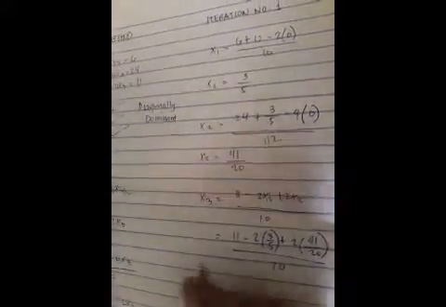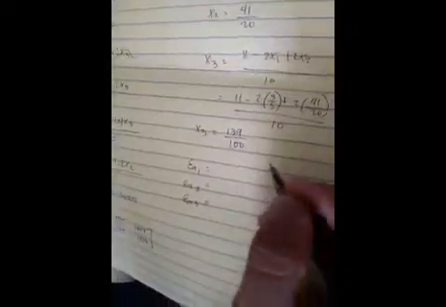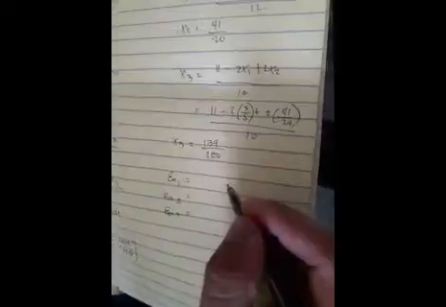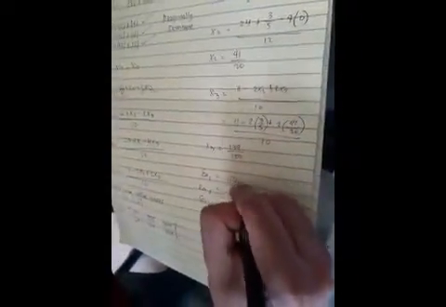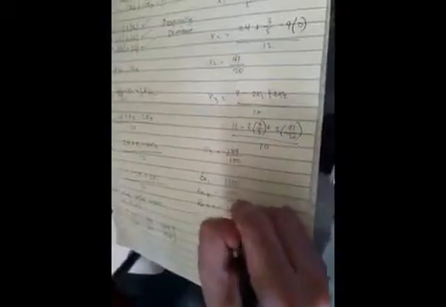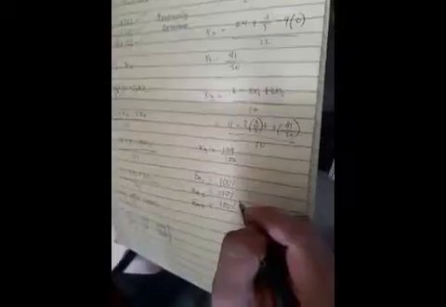So x3 is equal to 139 over 100. And for the percentage errors, EA1, EA2, EA3, all of those are 100%. Why? Because we have initial guesses of 0, 0, 0.